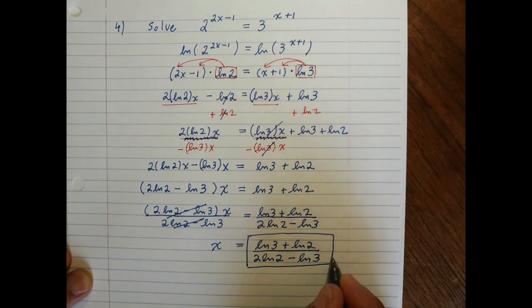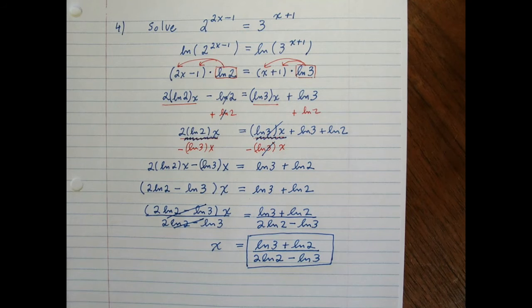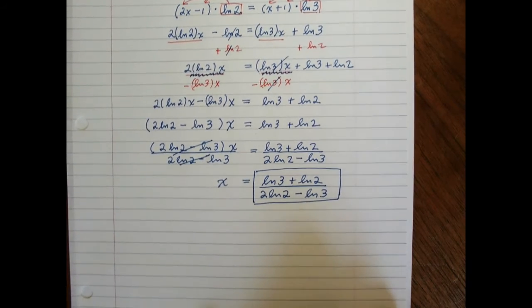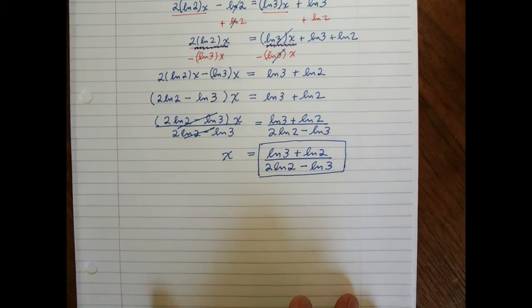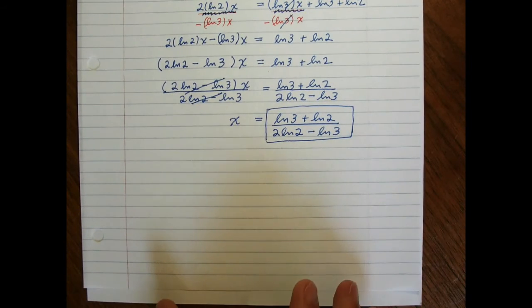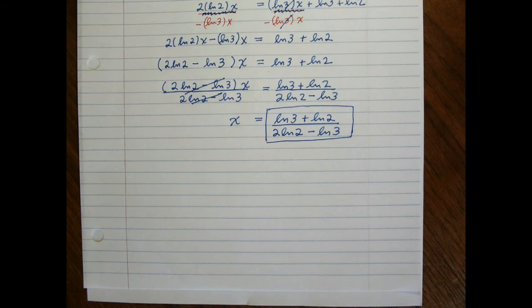Got it. Now there are some ways this answer could be rewritten using laws of exponents here, but we're not going to do it. I'd say just stop at this point, and we need a decimal form for this answer, correct?